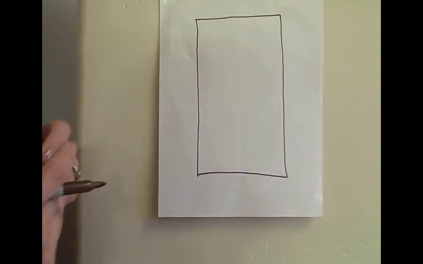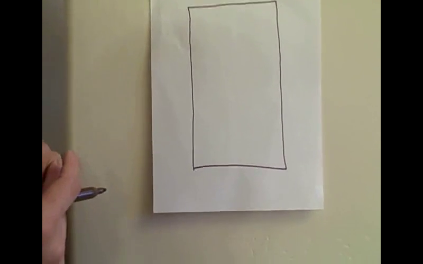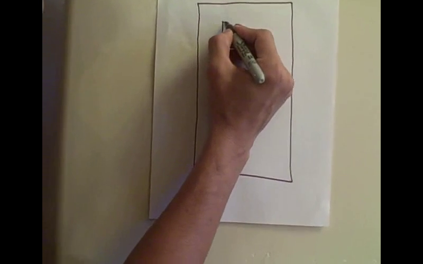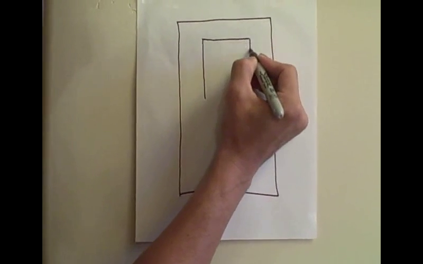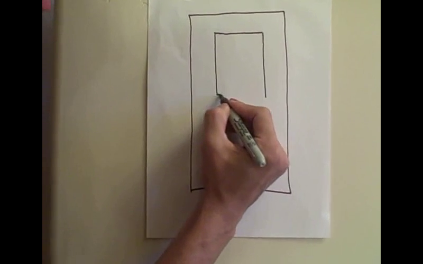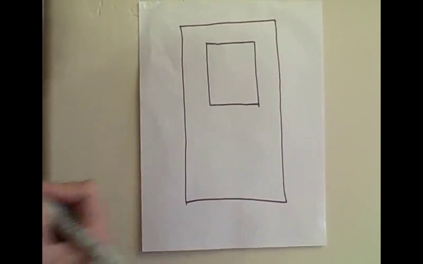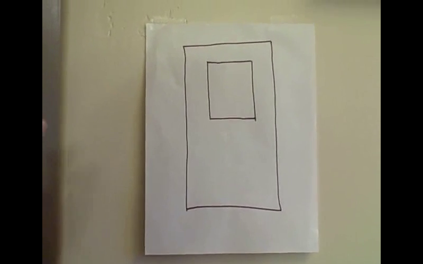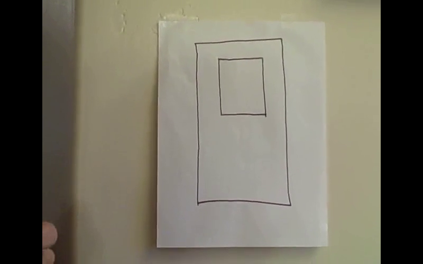Now we saw a window in my door. So now you're going to draw another rectangle inside the rectangle that represents the window. Okay? So your picture should look similar to what I have on my paper.